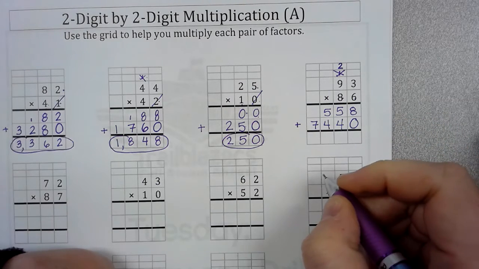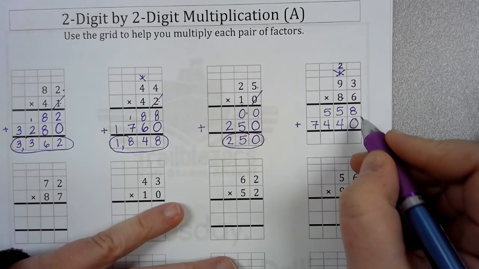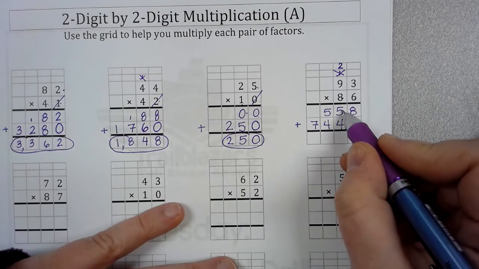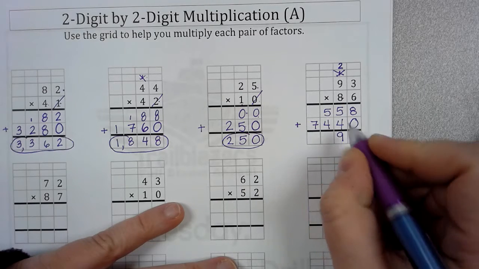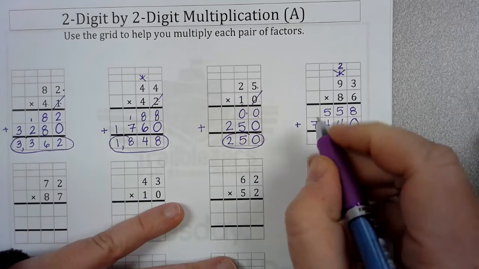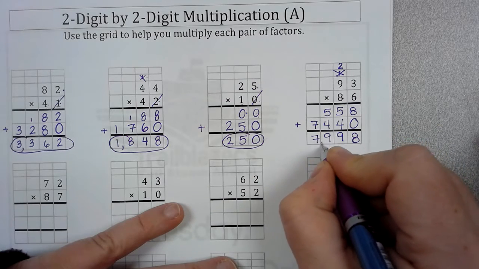So now all I have to do is add. 8 and 0 is 8. 5 plus 4 is 9. Then 7 left by itself is just 7.